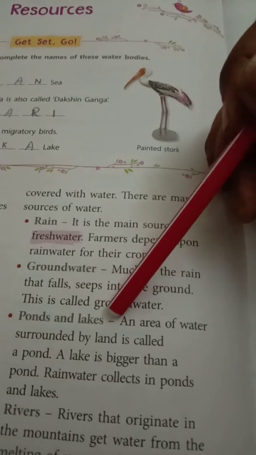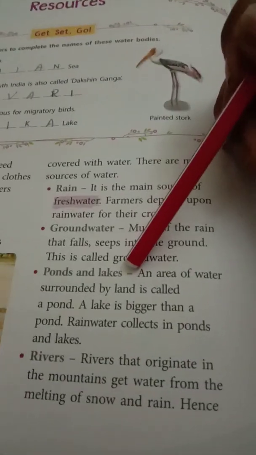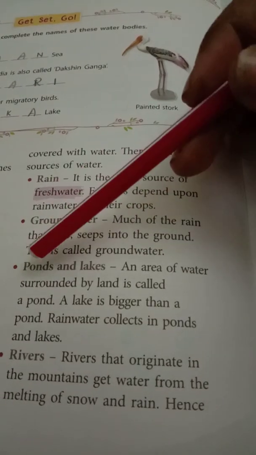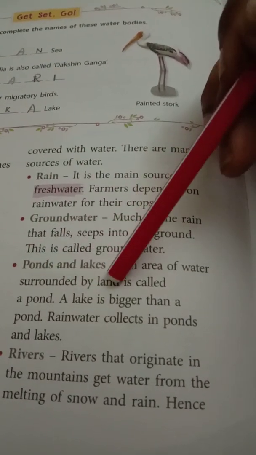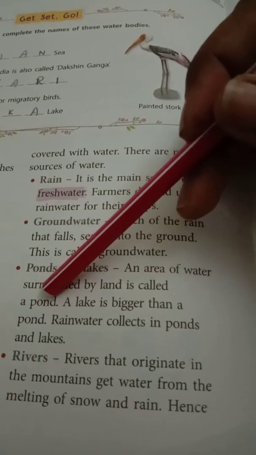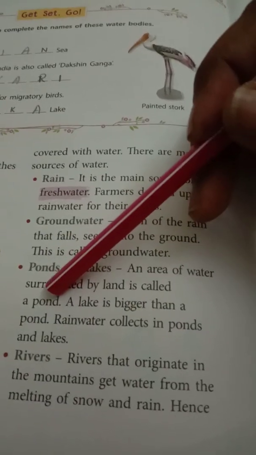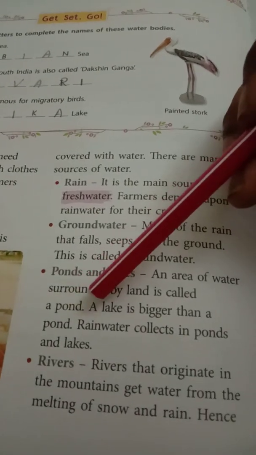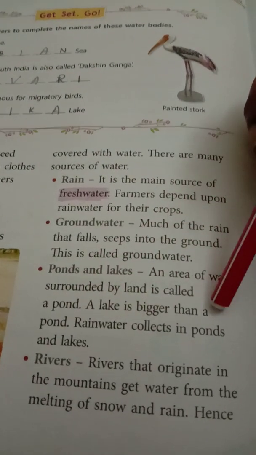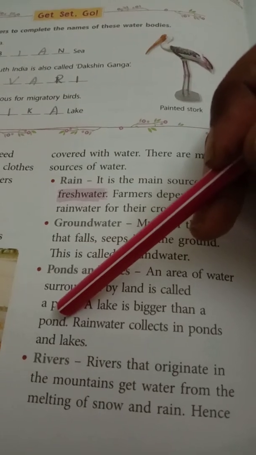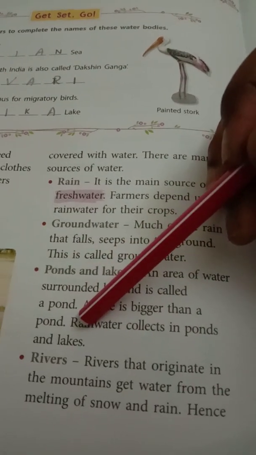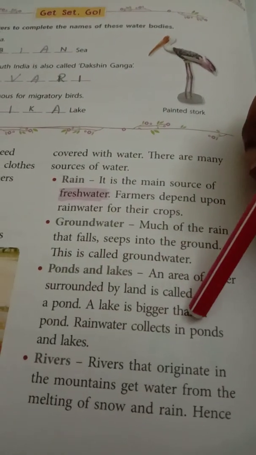Ponds and lakes. An area of water surrounded by land is called a pond. A lake is bigger than a pond. Rainwater collects in ponds and lakes.